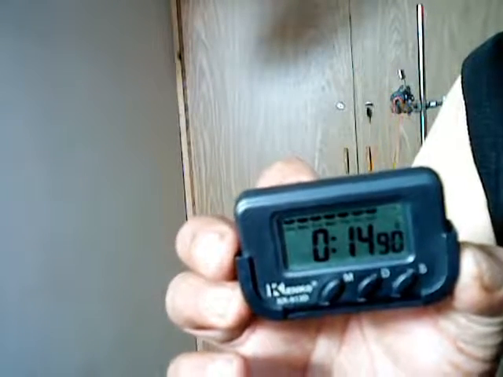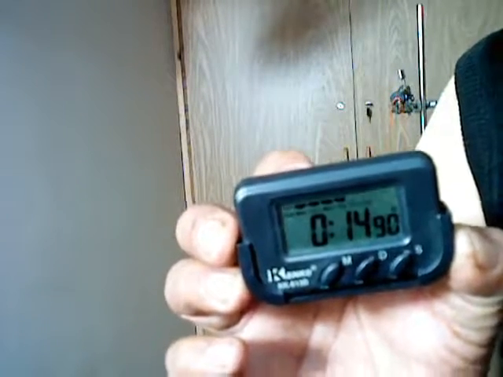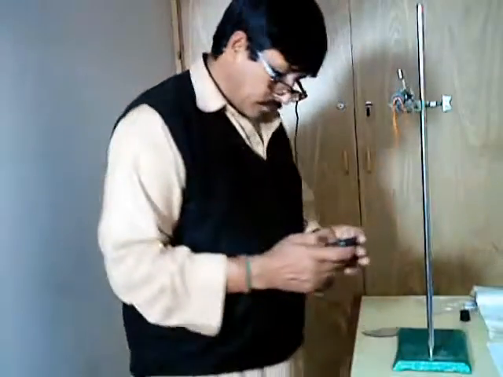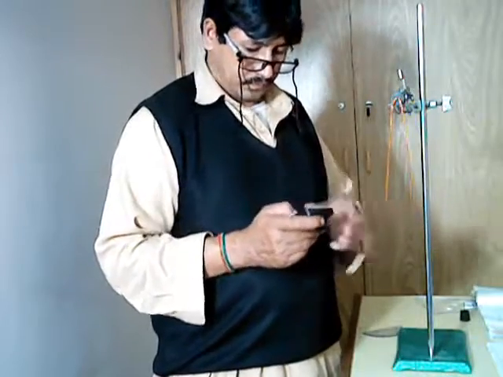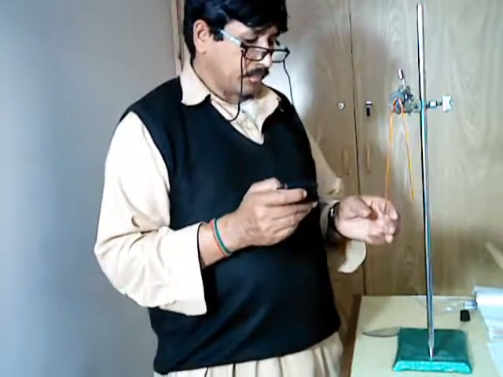It's 14.90 seconds. I think I should repeat this reading, because it was first 15.62, which is a very large difference. So I want to repeat this reading again. Just take another reading for this.